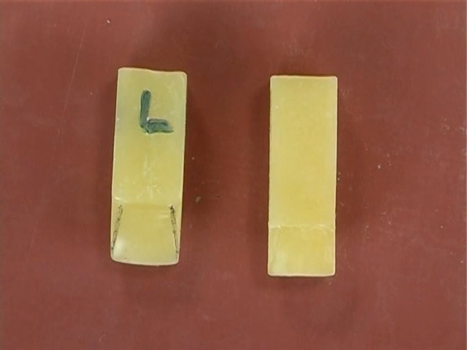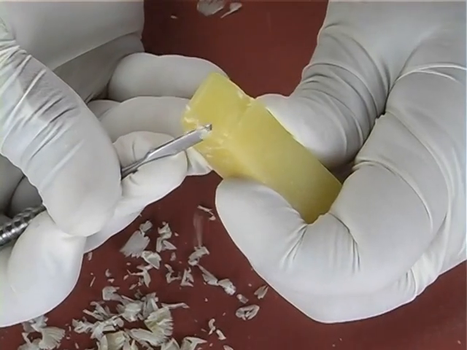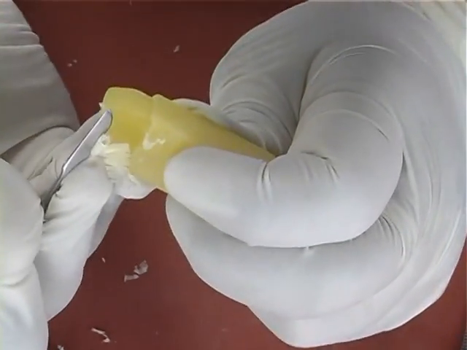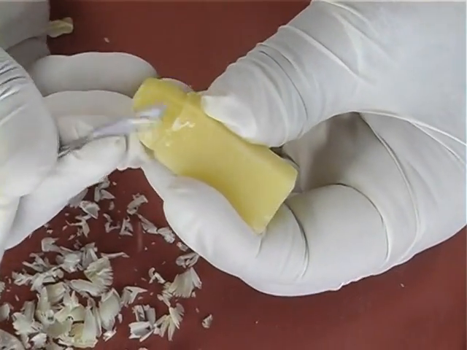This is the labial and the palatal aspect showing the proximal outlines. Now, carve the proximal aspect by slowly removing the wax on the mesial surface starting from the mesiolabial edge and moving towards the mesiopalatal edge.